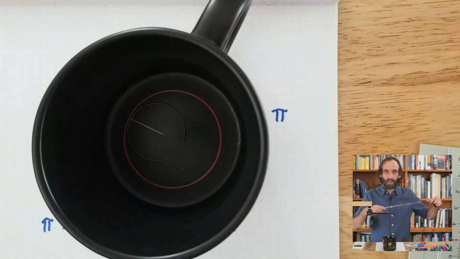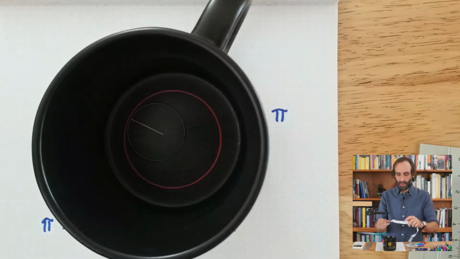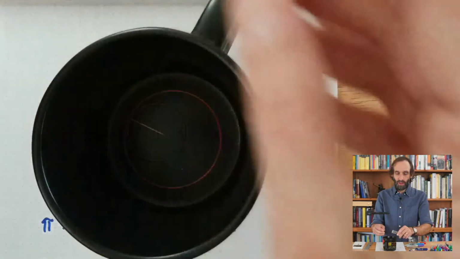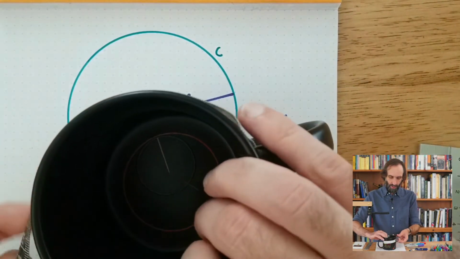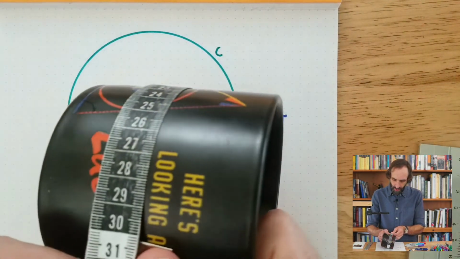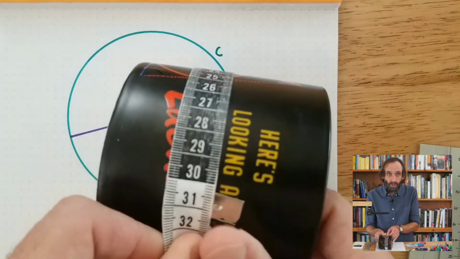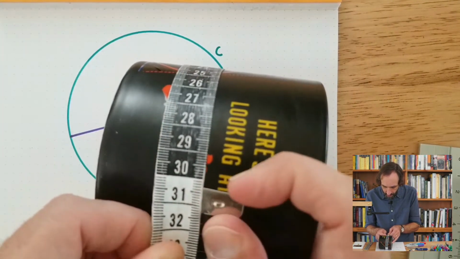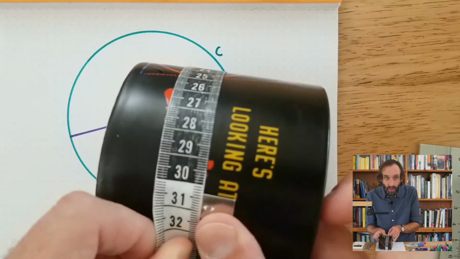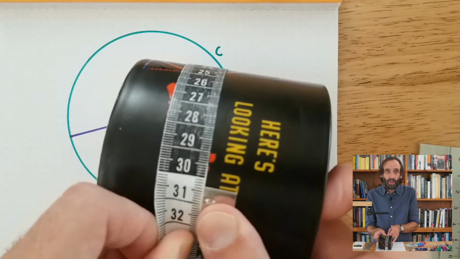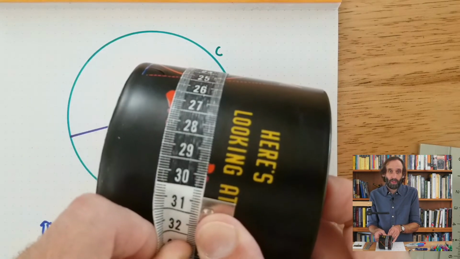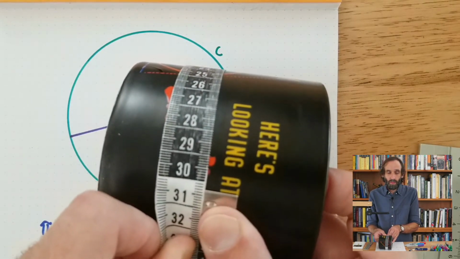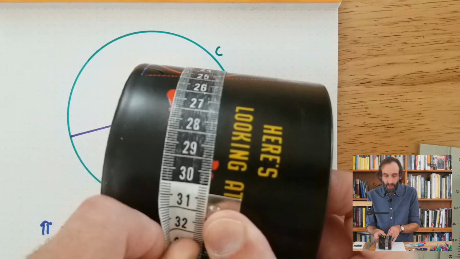So what I'll do is I'll take this flexible ruler and I'm going to go ahead and measure the distance all the way around the mug. And if you look right there, I don't know if this is coming through. Okay. So that is 303 millimeters, 30.3 centimeters. So the distance around this mug is 303 millimeters.